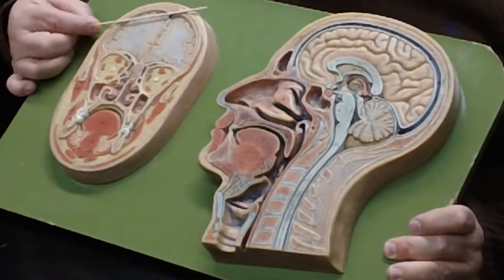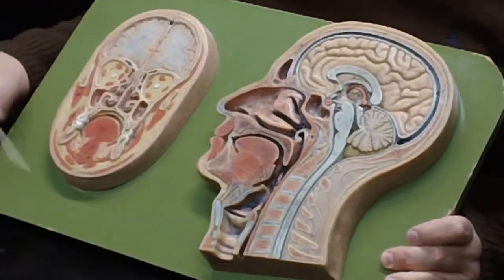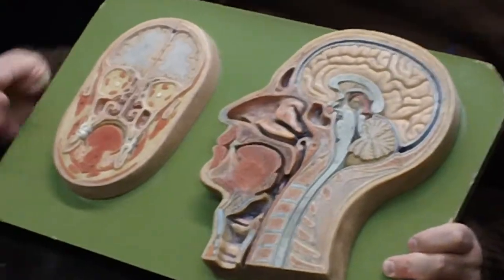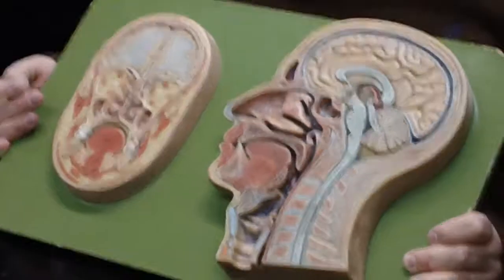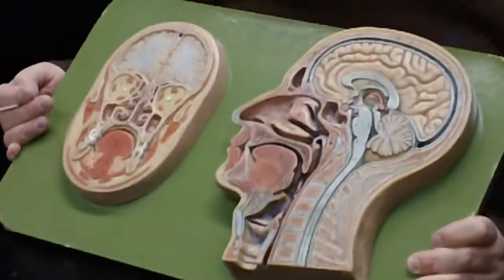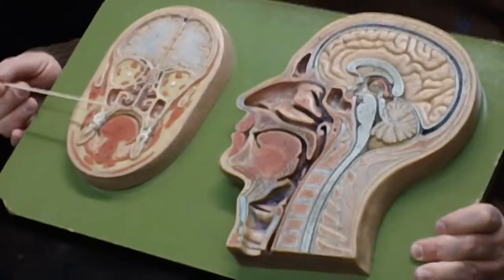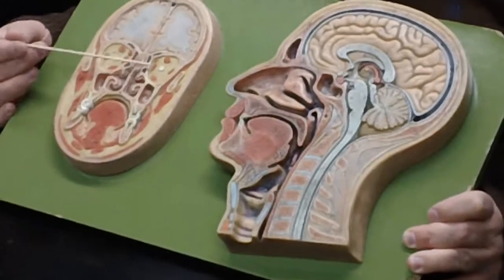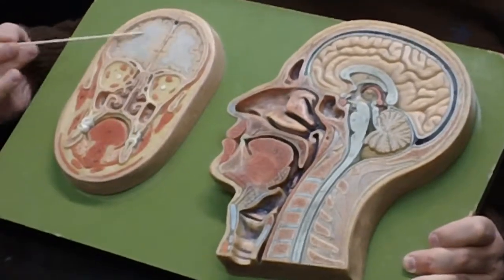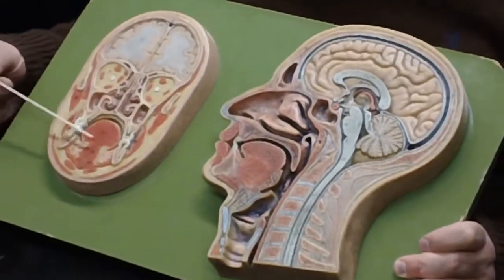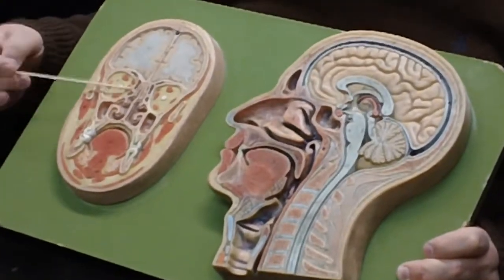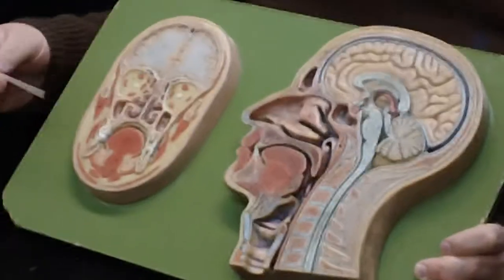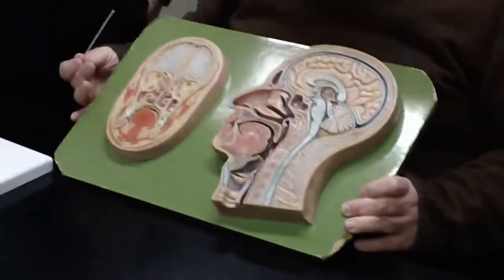Don't worry about this side. Basically, it's sort of like a cross-section of the head. Obviously, you probably could pick out some parts. Here's your orbit, the brain up here. Here's your tongue, so it's your oral cavity, and your teeth. And these are your conch. But we're not going to worry about that side. We'll worry about this side.